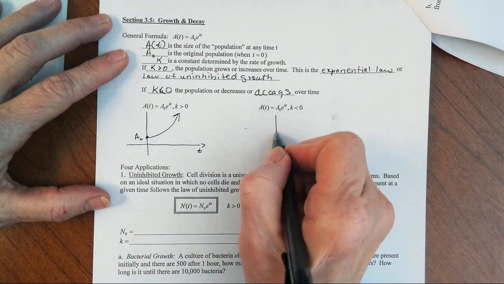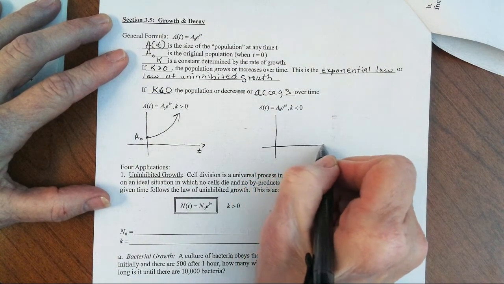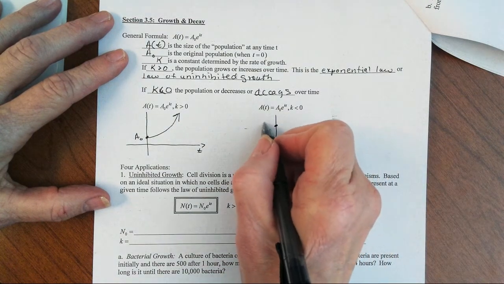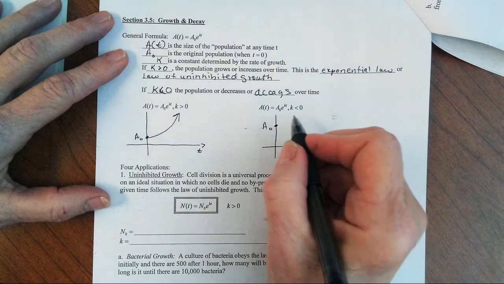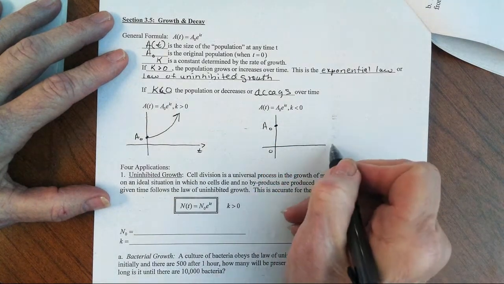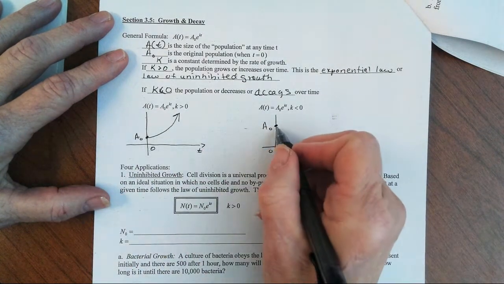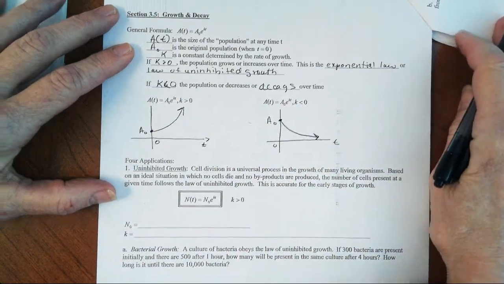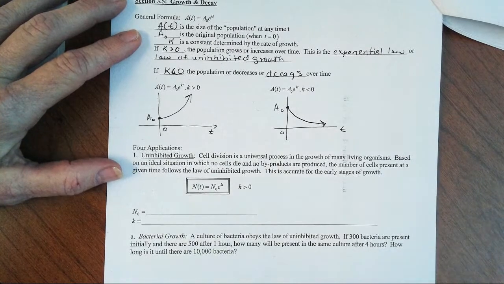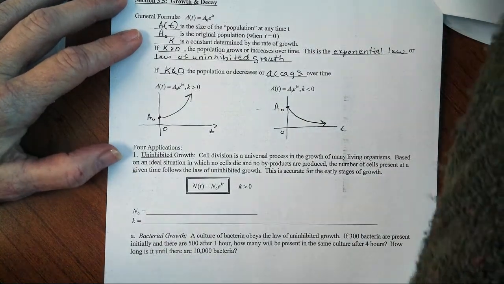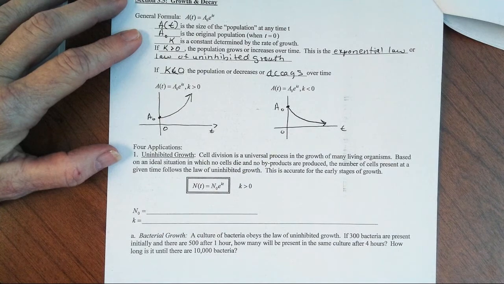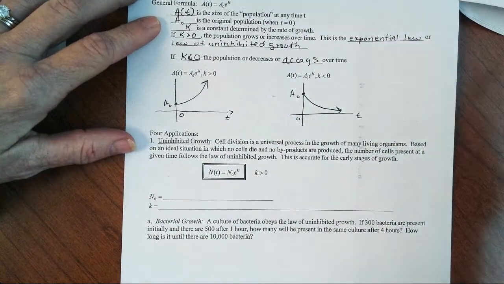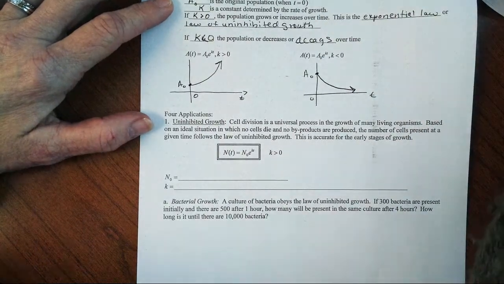If K is less than 0, the constant is negative, in other words, you have something, here's the A, the initial amount, and it will be decreasing as time increases. So it looks like the decay graph. So we're going to use a couple of different applications to show exponential growth and decay in action in real world situations.